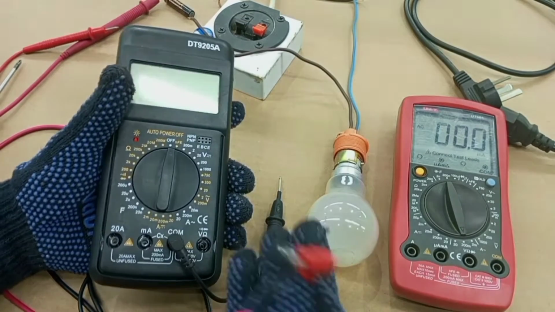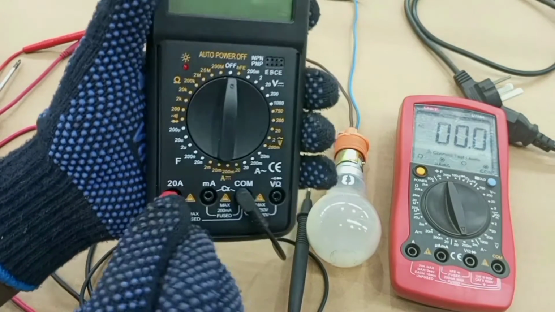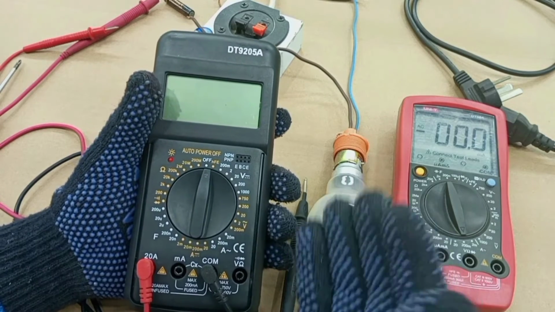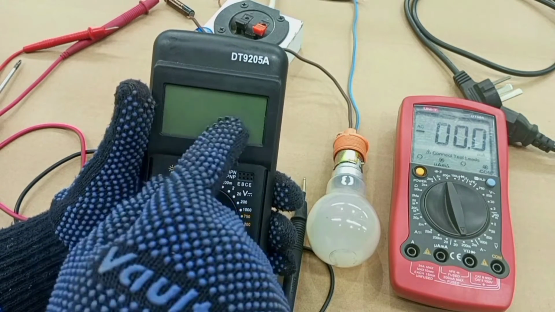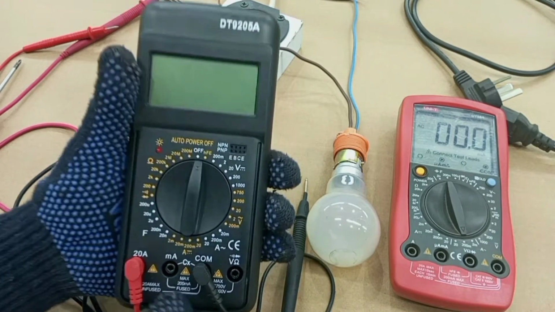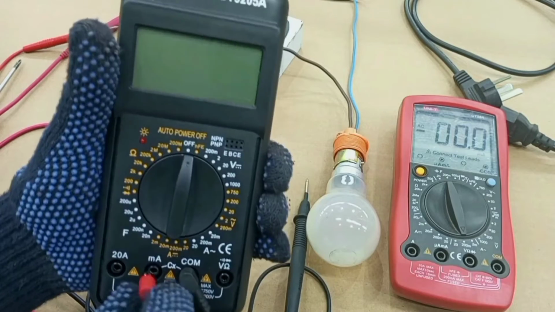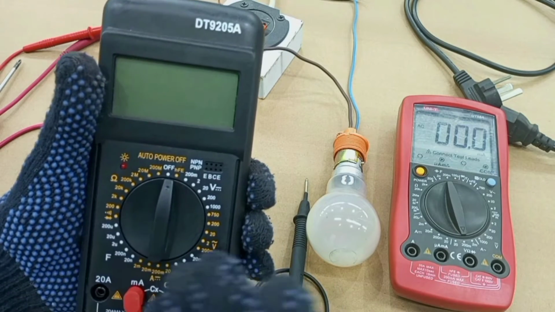For a filament lamp like this, you would have to use the 20 amp slot. And then what happens is, if you are taking the measurement and you realize that the reading that is showing on the screen is lower than 200 milliamps, then you will then move it to this slot so that you can get an accurate measurement.